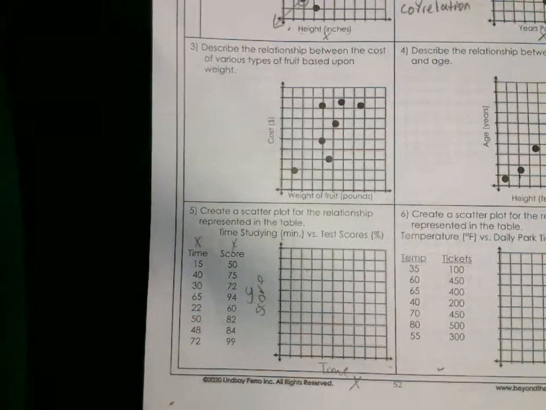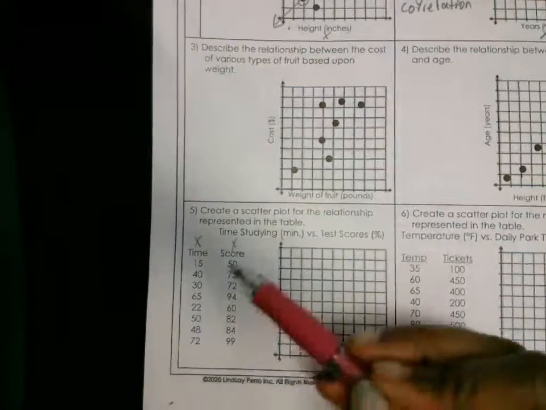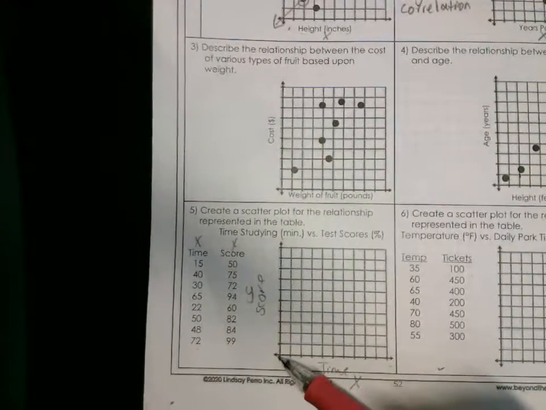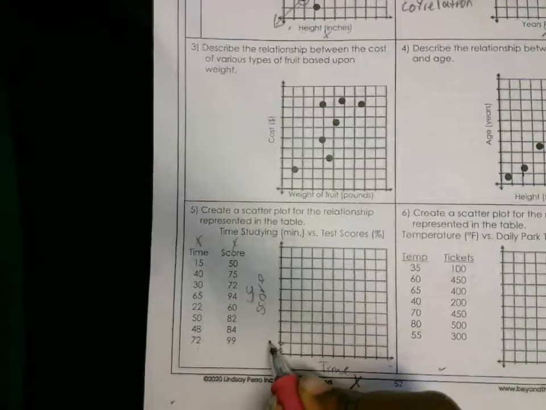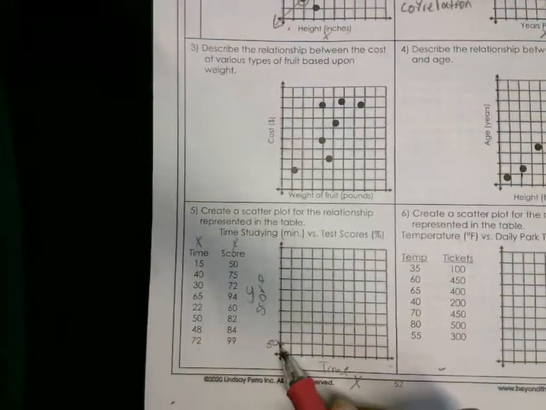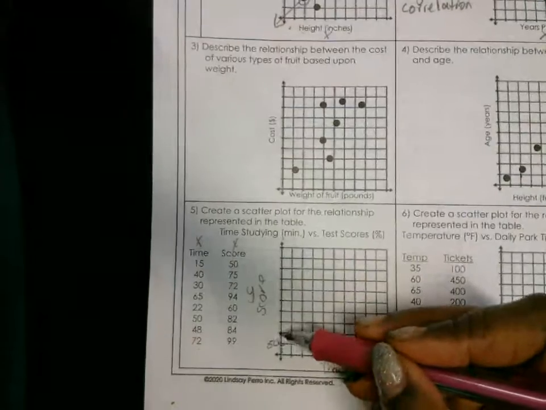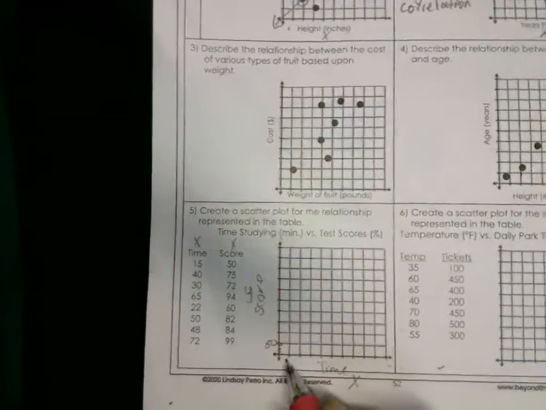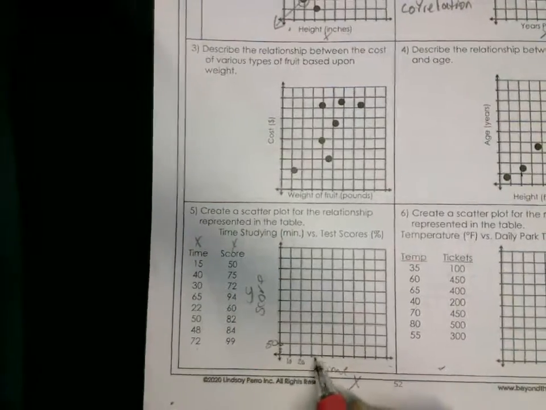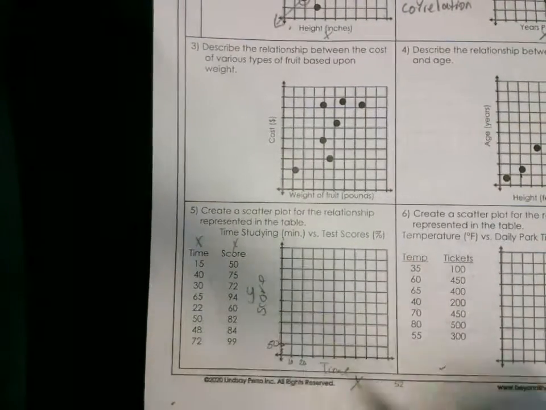Okay, so you can make your scale. If you find a better one, you might want to go up by 6s or however you want to do that. Doesn't matter. As long as if you do a break in the line, do a little slash, and start at 50 if you're not going to start at 0. If you start at a separate number, then from there you can go up 55, 60, 65, 70, so forth. And then this could be 10, 20, 30, 40, on and on, and then graph your ordered pairs.